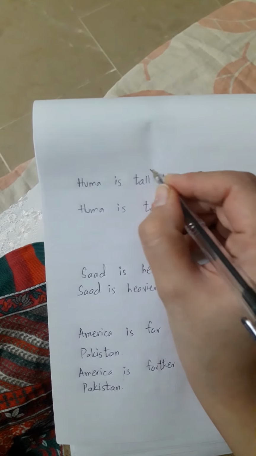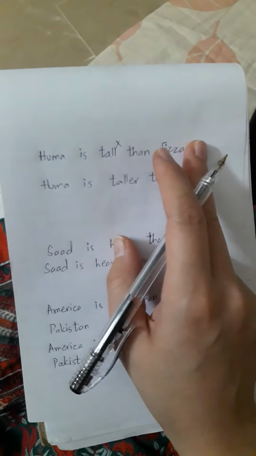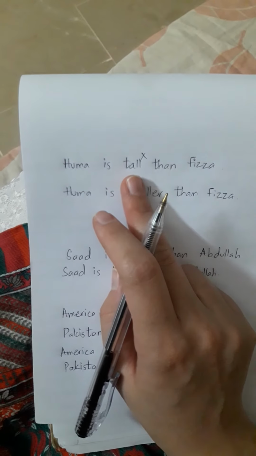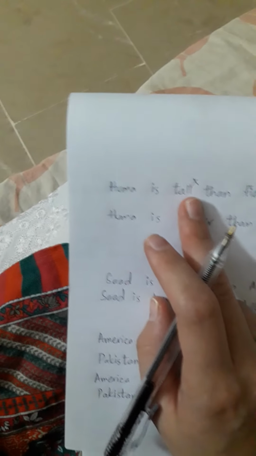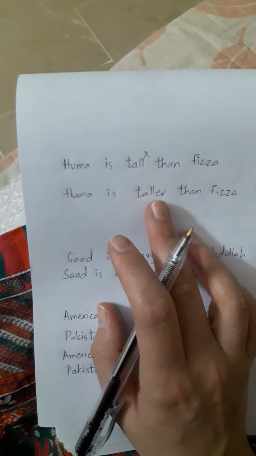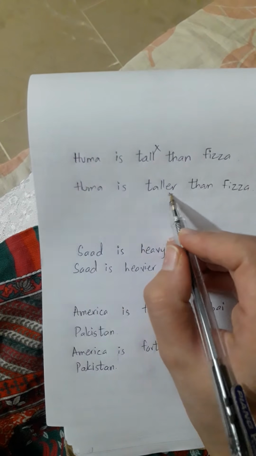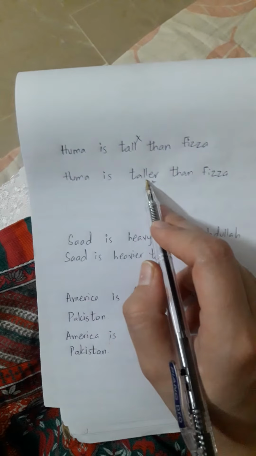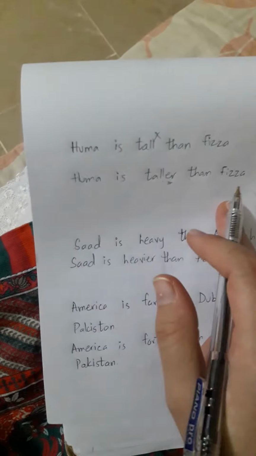I will not use the word tall. Whenever I'm comparing two nouns together, the adjective tall is wrong. We will always use its higher form, that is taller. I'm adding er at the end. Huma is taller than Fizza.